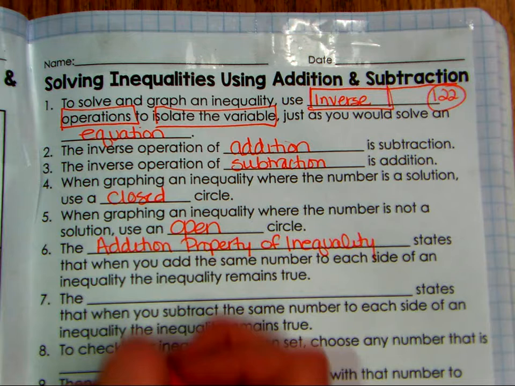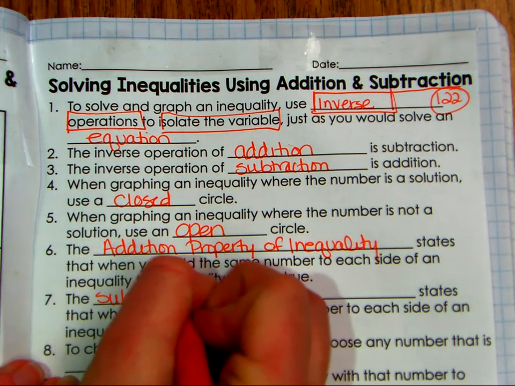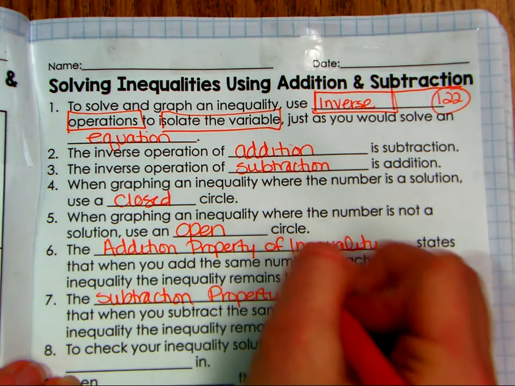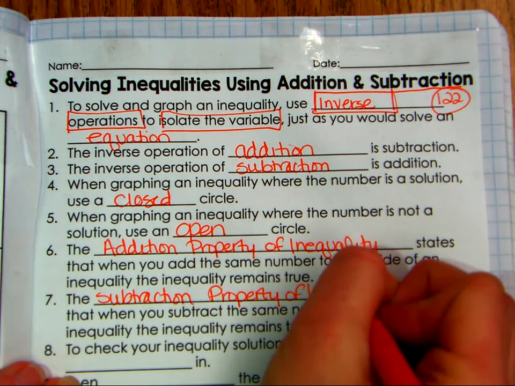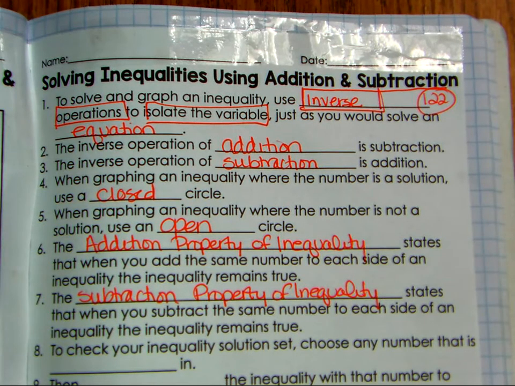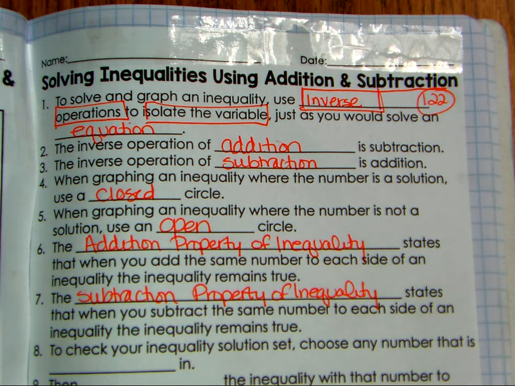The subtraction property of inequality states that when you subtract the same number from each side of an inequality, the inequality stays true. So if you're adding or subtracting and you do the same to both sides, it will stay true. You don't have to change the inequality sign.